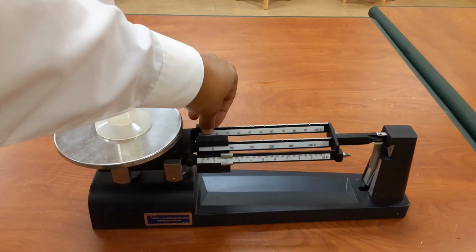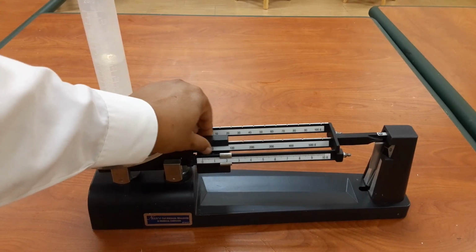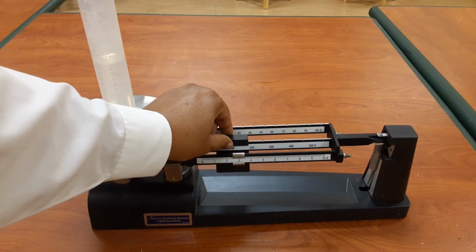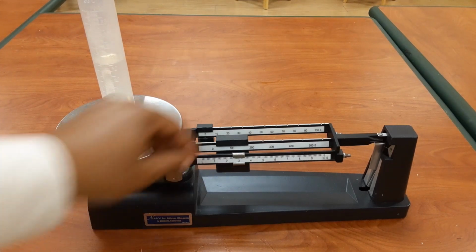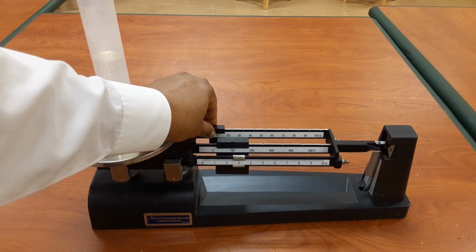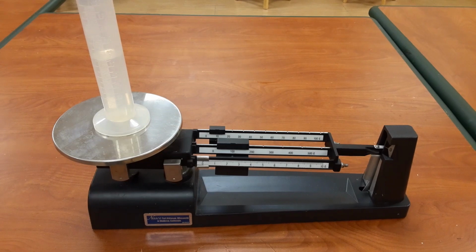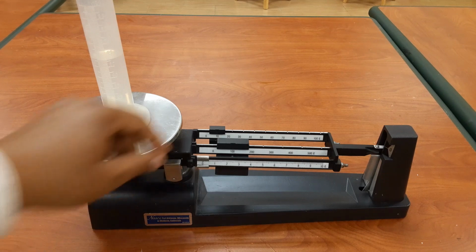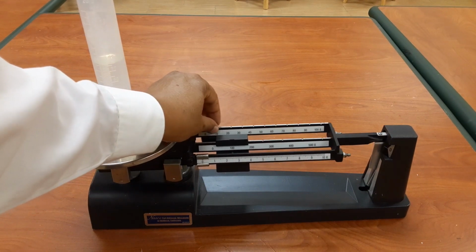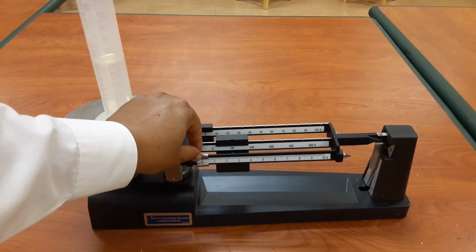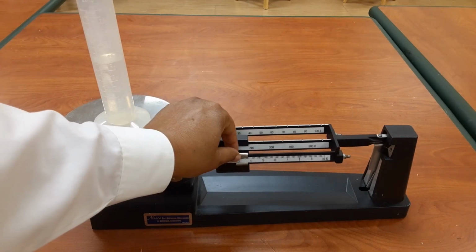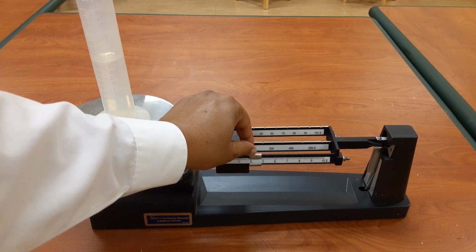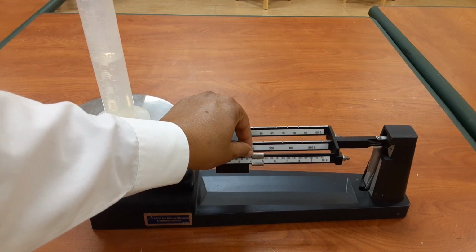So let me pull this back and move this big slider over to 100. And now I have three sliders working together. When I move the slider on the back beam, it's dipping. So the mass is somewhere between 100 and 110. So I will now adjust the smallest slider until the beams are horizontal.